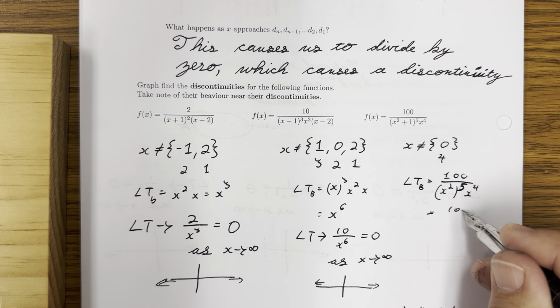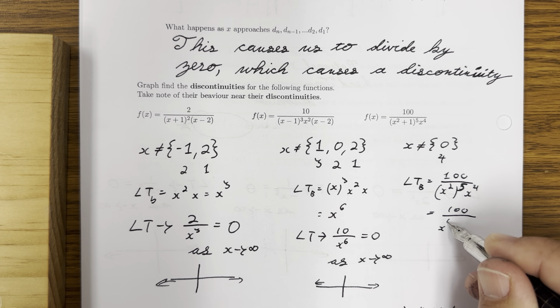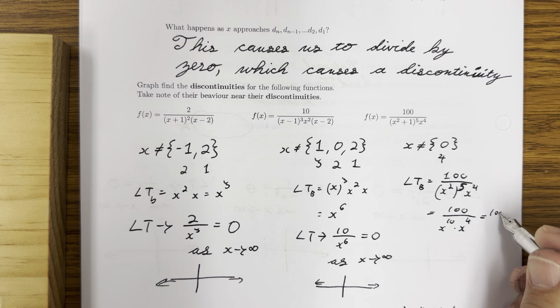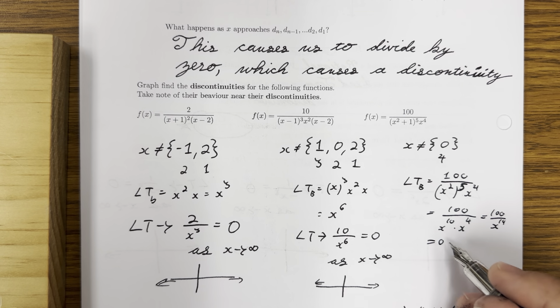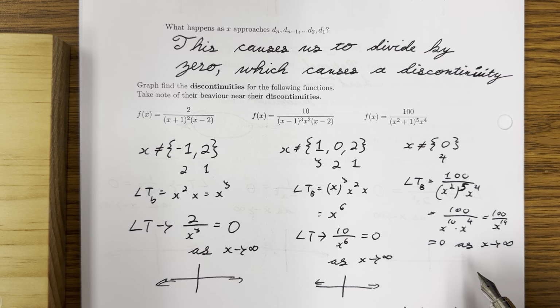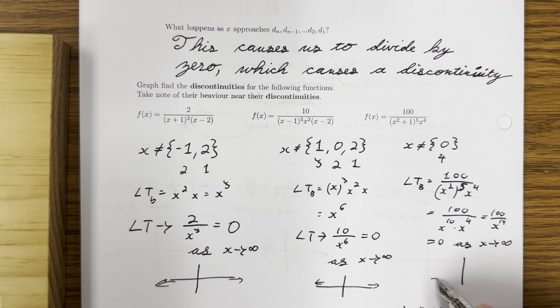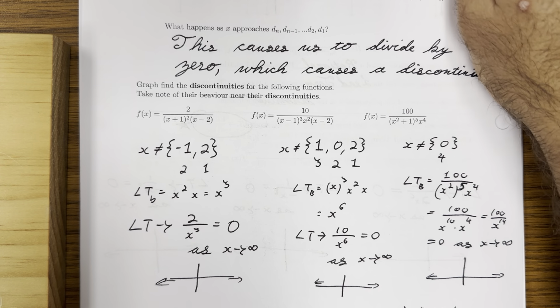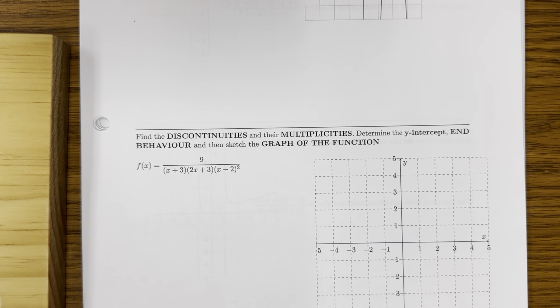And so that gives us 100 times x to the 10th times x to the 4th, or simply 100 divided by x to the 14th, which equals 0 as x approaches infinity. Okay, giving us end behavior with these horizontal asymptotes at y equals 0. Okay, so that's how we do that.